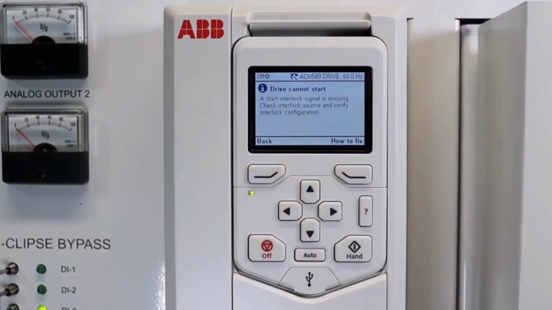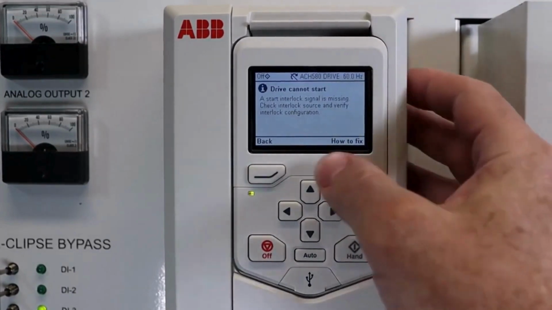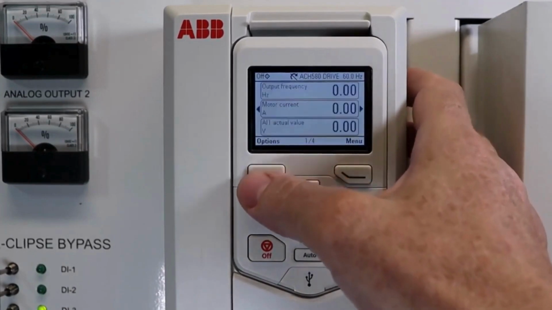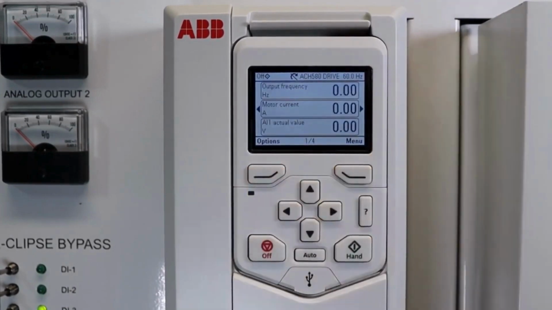And if I hit start, the drive cannot start because the start interlock is missing. Check the interlock. How to fix. And there's our start interlock DI4, which is missing. So our fault has come back to us now.